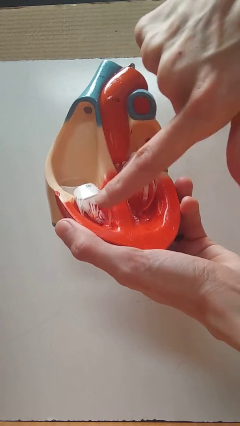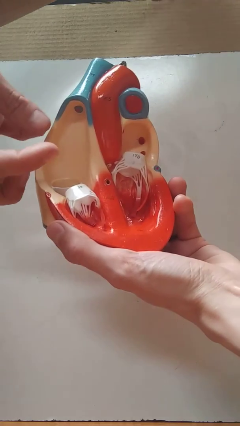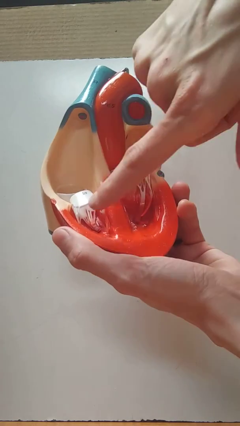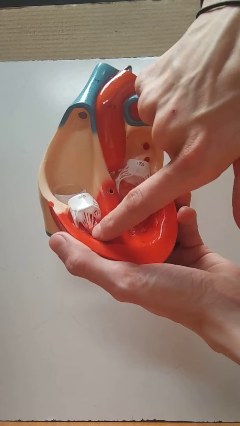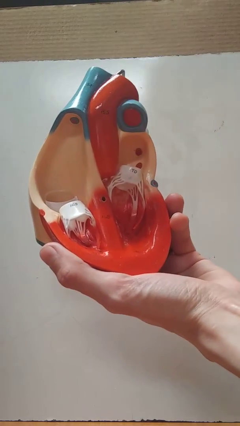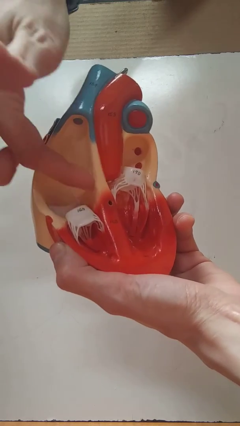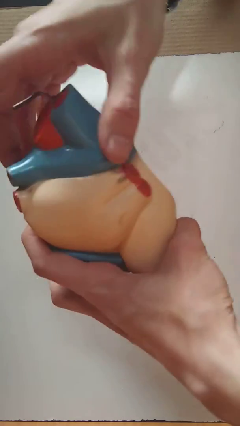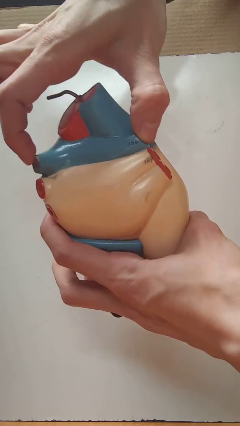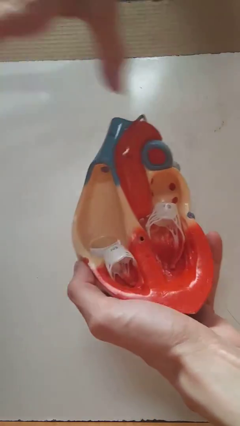So the low pressure side is sending blood to the lungs. So after it goes through the tricuspid valve into the right ventricle, it's going to go through the pulmonary valve. So we don't really have one in here, but it's going to go through the pulmonary valve and into the pulmonary artery. So that's these two right here. So the pulmonary artery. And then it's going to send it to the lungs.